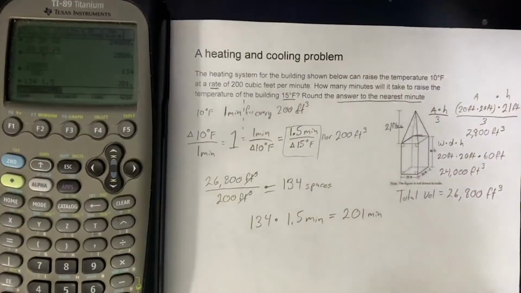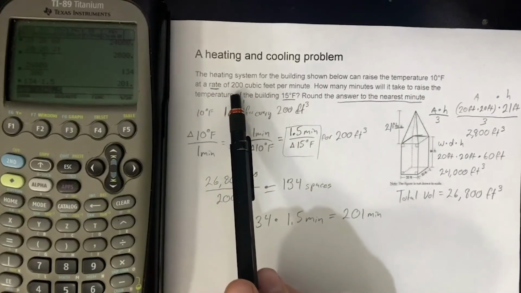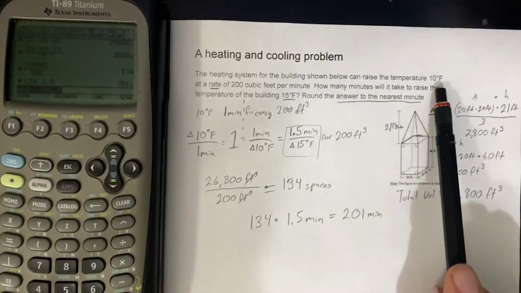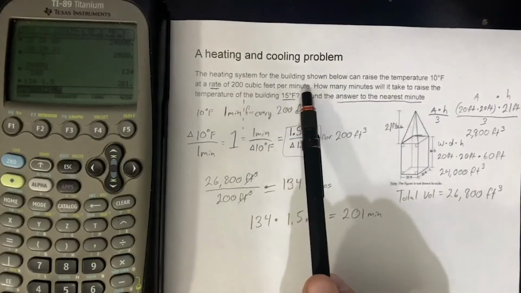This is partially an engineering problem. It is something that you might see in a math class, but the key here, and hopefully you caught it, is the subtle details of the rate of change, knowing that 10 degrees for 200 cubic feet takes 1 minute.